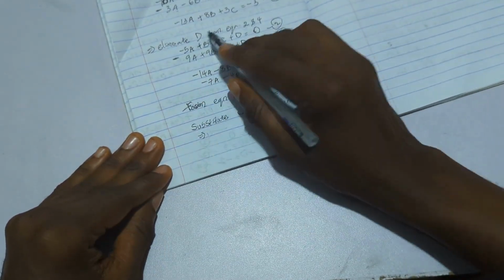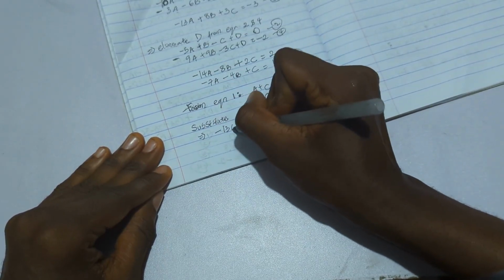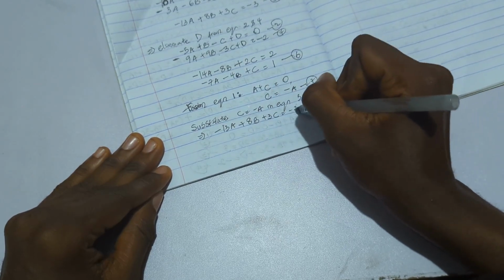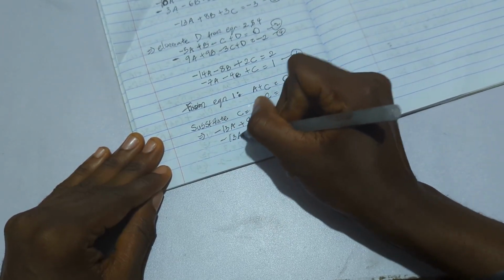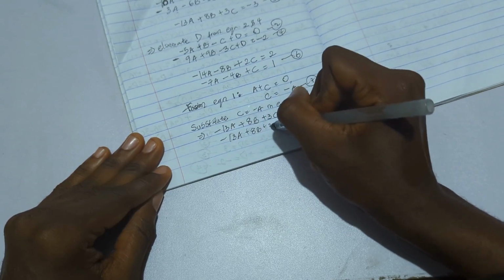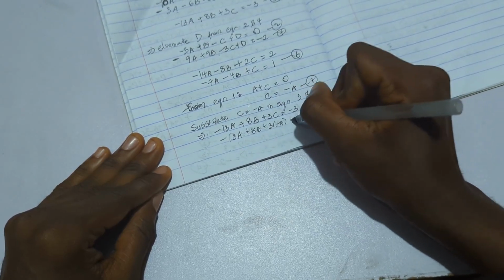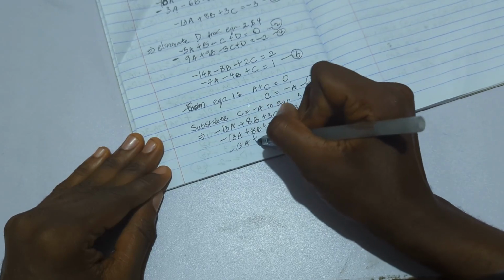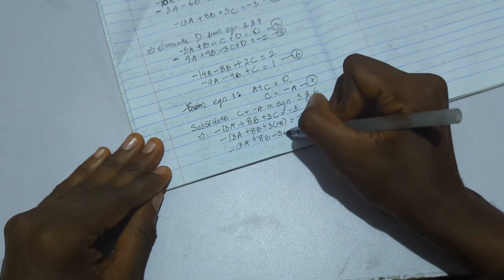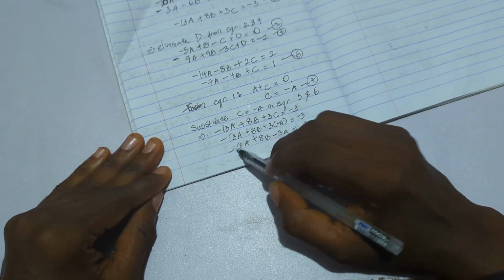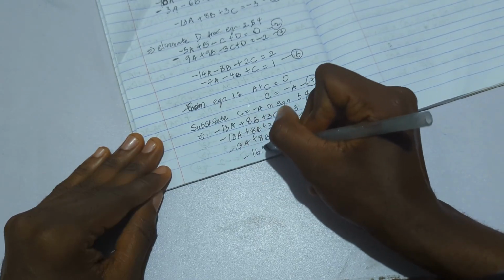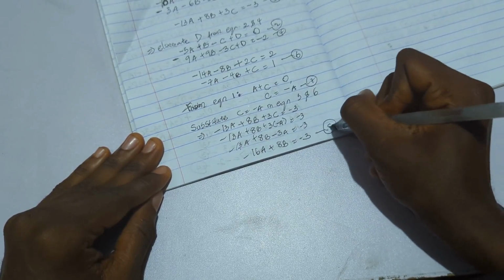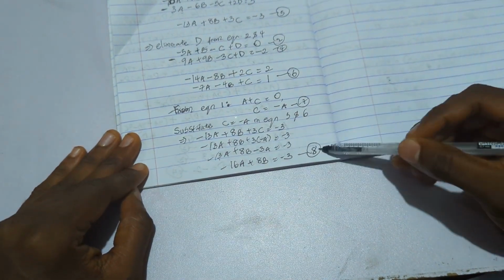So your equation 5 says minus 13a plus 8b plus 3c equals to minus 3. That's minus 13a plus 8b plus 3, open bracket, minus a, equals to minus 3. So that is minus 13a plus 8b minus 3a equals to minus 3. So minus 13a minus 3a is minus 16a plus 8b equals to minus 3. That is my equation 8. So we've solved that to this point, equation 8.